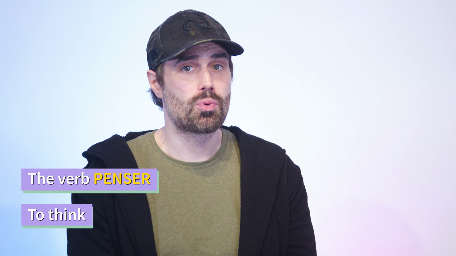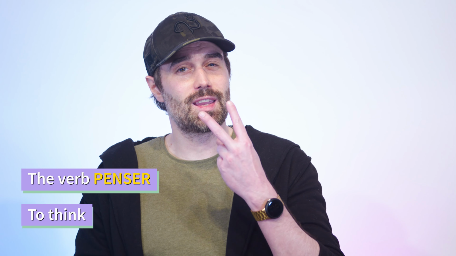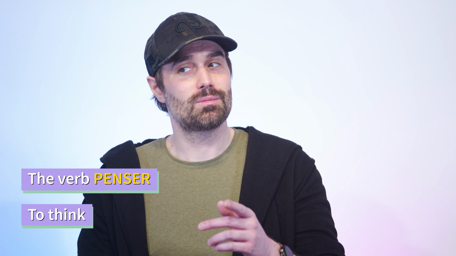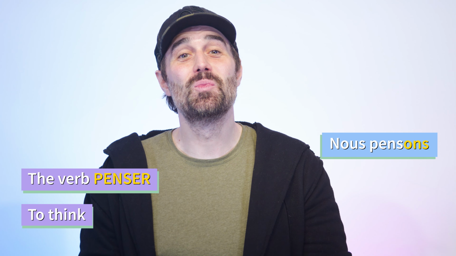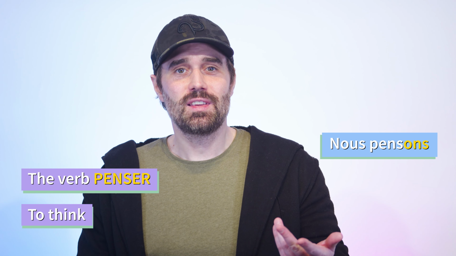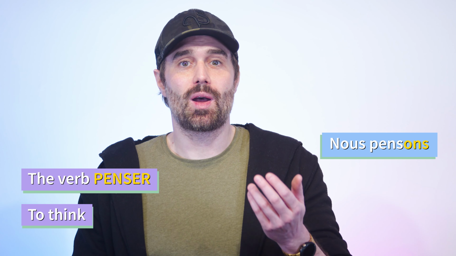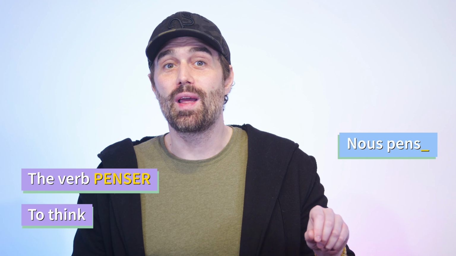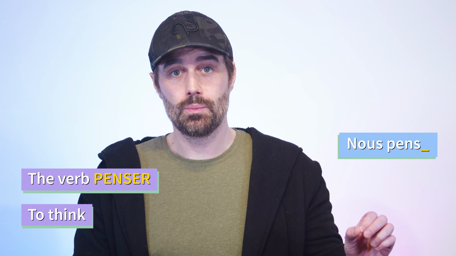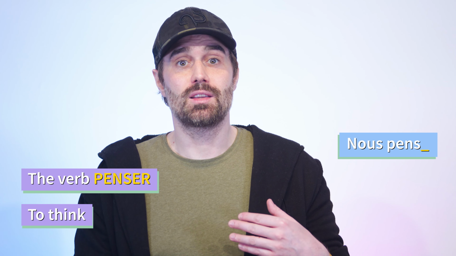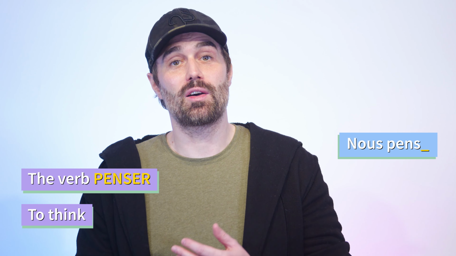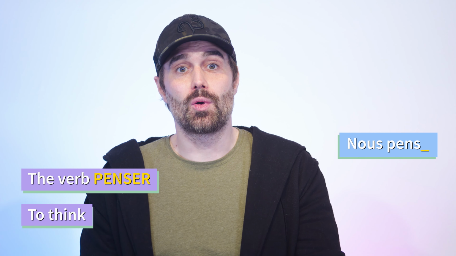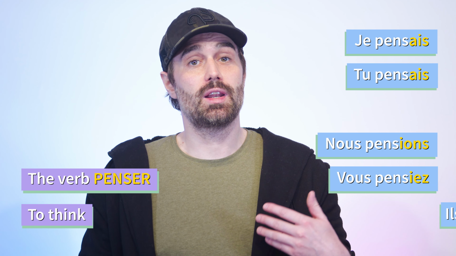And finally, the present of penser in the first person of the plural is nous pensons. As we have seen, this allows us to conjugate the verb penser in the imperfect tense by simply removing the ons at the end of nous pensons and replacing the ending with the regular endings of the imperfect. Therefore, the verb penser in the imperfect is conjugated as follows.